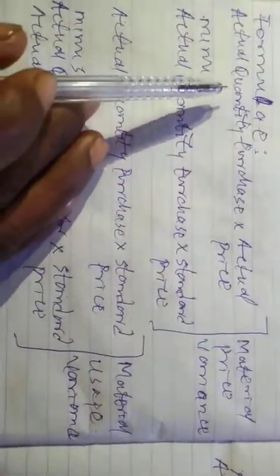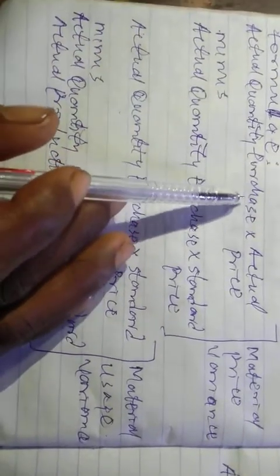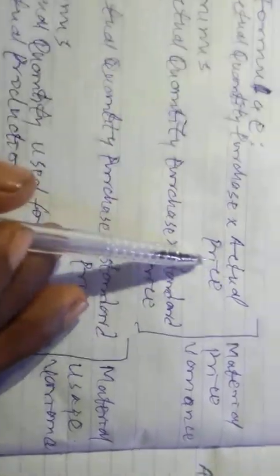Now let's go to the Formula A. You have the actual quantity purchased times actual price minus actual quantity purchased times standard price. And this is material price variance. What is varied there? It is the price that is varied.